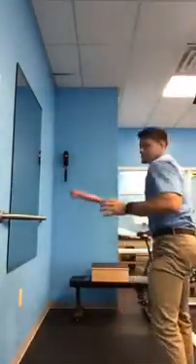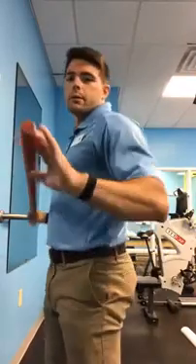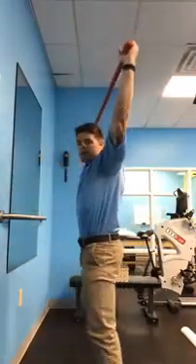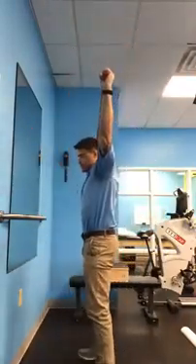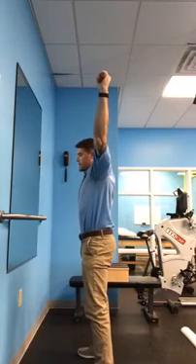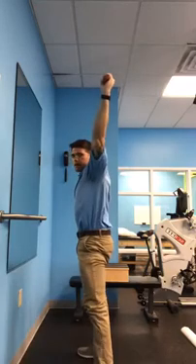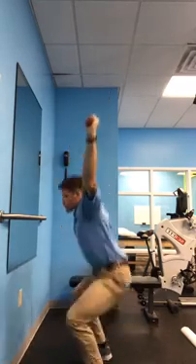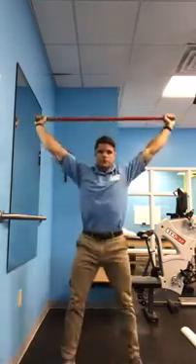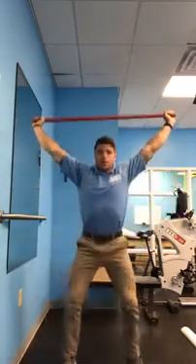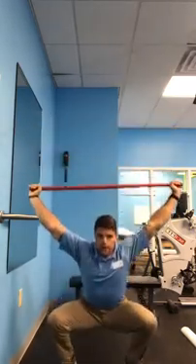But what we'll do here is I'm going to start off with a dowel. And I'm going to place this dowel all the way up overhead, right here. I'm going to get in my squat stance, and then I'm going to squat all the way down, come back up, do a couple of reps here. I'll also do this from the front so you can see. Down, up, down, up.